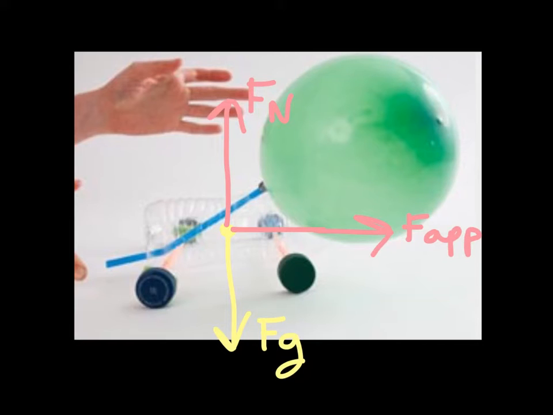Because as the air comes out the back, zoom, zoom, zoom, the car is going to get pushed in the rightward direction. And there's also a force back there resisting the forward motion of the car, and that's the friction force.